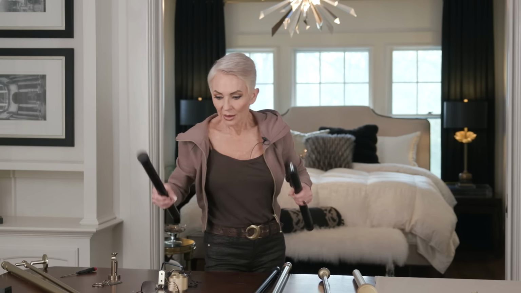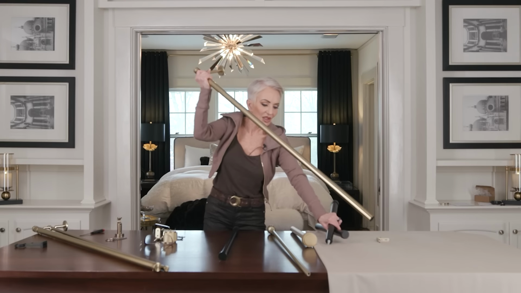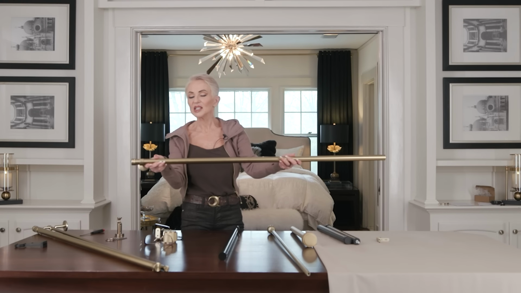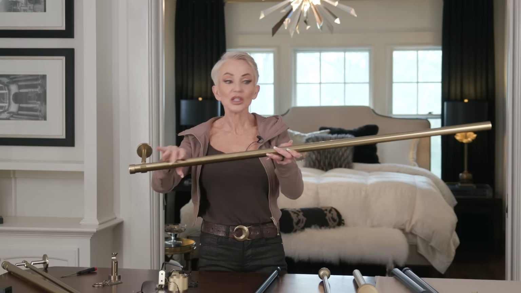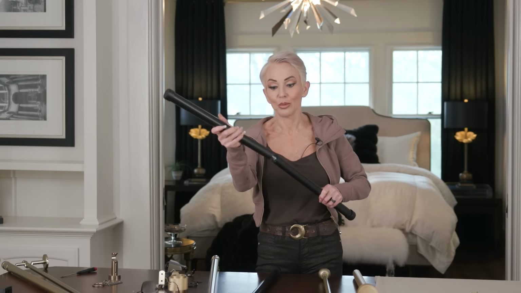So this particular rod right here, and it'll be in the description box from Amazon. This one I really liked. This is a 48-inch rod. Now, this one, I wanted 48 inches. What did it come in? 2 poles. So I have to be an engineer to figure out how to put it together.